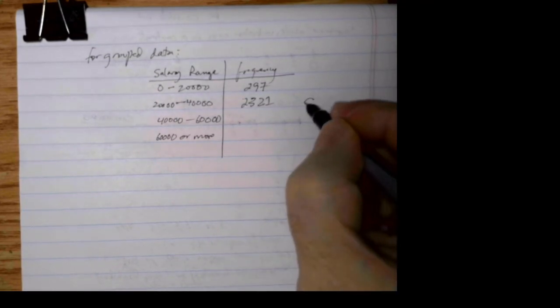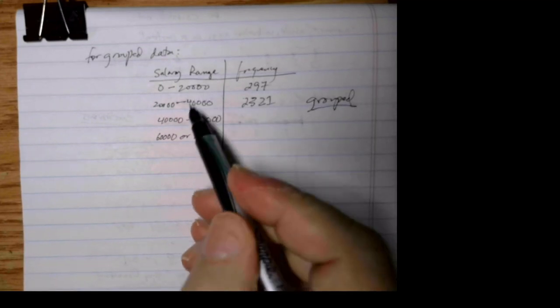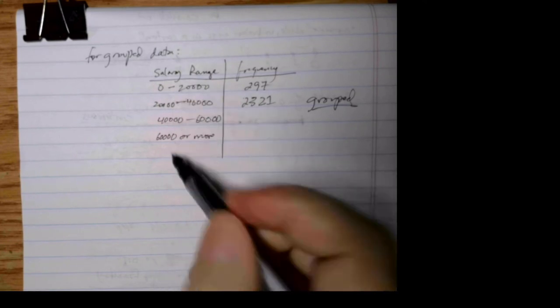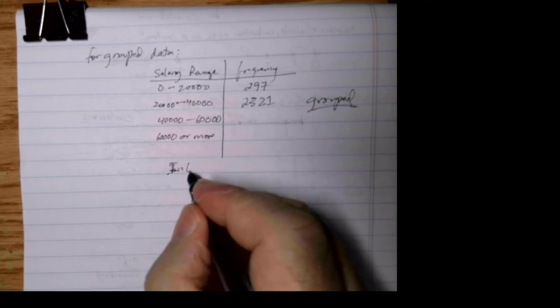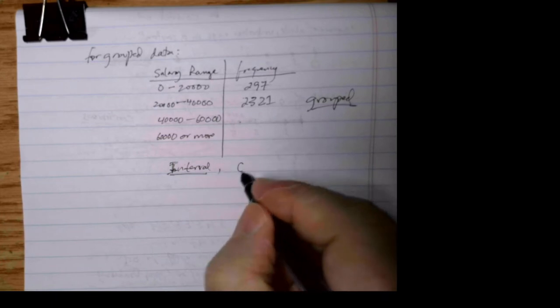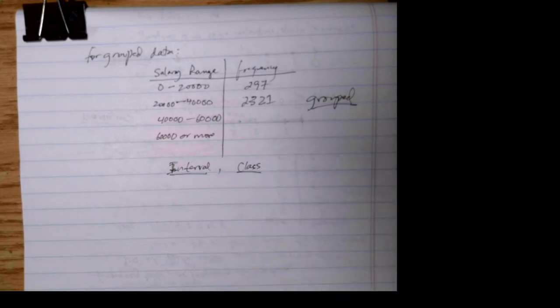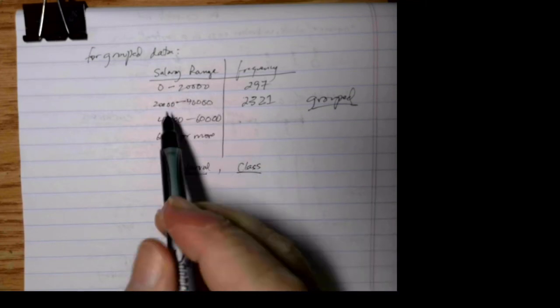This is called grouped data because you don't have the individual values listed here. You have groups. And very often this column is labeled interval. Sometimes you don't have a good name like salary range, and then you just call it the interval column or class column. These are called intervals, and they're also often called classes.